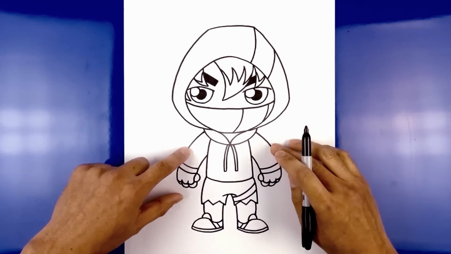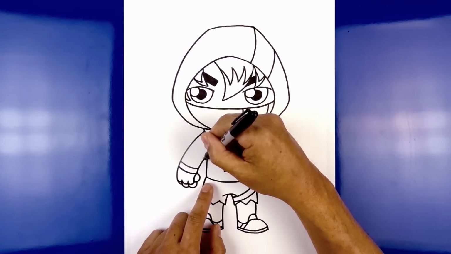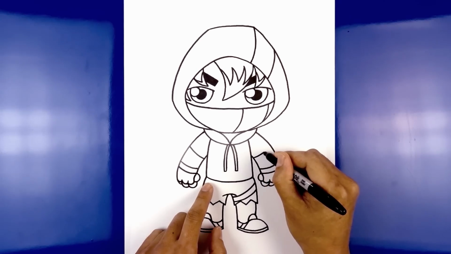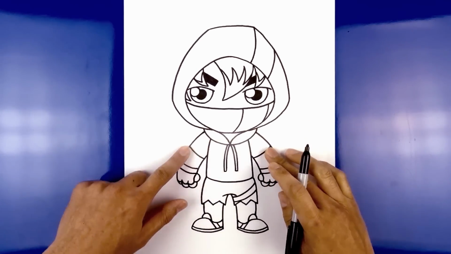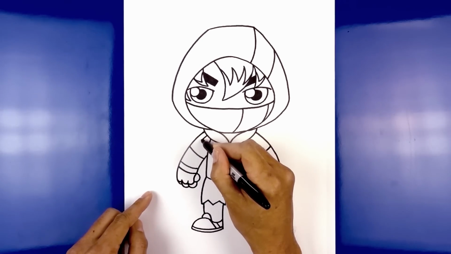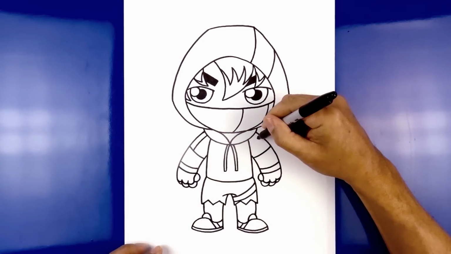Now let's move up and draw on the sleeve. From the bottom, we're going to step down, curve out, and then up. Do the same thing on the right, going out towards the side of the arm. Now we're going to add that stripe. Starting underneath the hood, we're going to follow the same curve of the arm, coming down towards the sleeve.